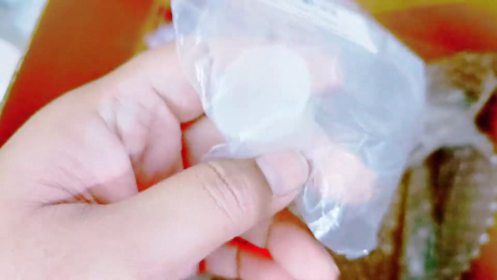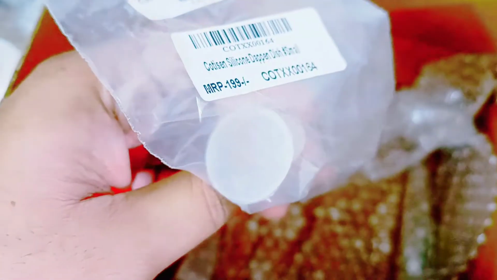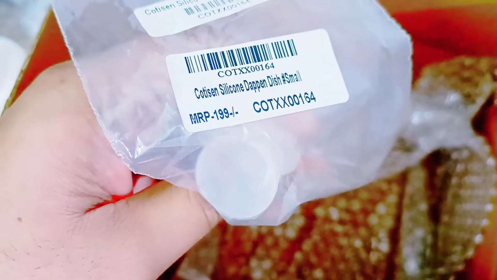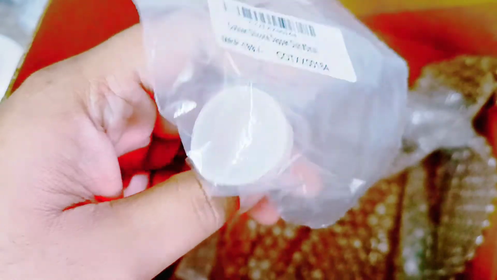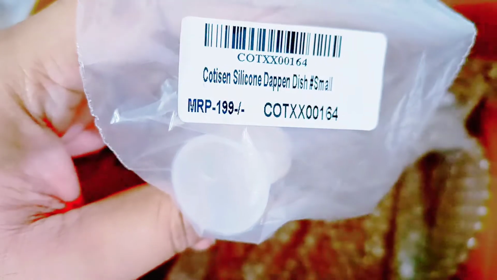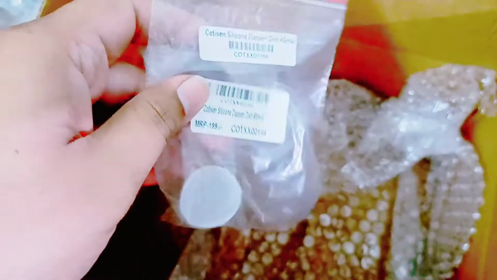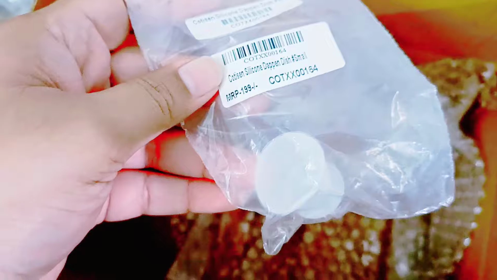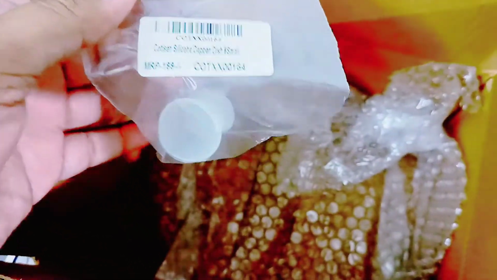This is not a big deal. It's just a Dappen dish which I got, from Cottison. It's a silicone Dappen dish, and I think it is supposed to be autoclavable because it's made of silicone. I'll check and come back to you with a review on whether it can be autoclaved or not. So that's it about these dental materials.